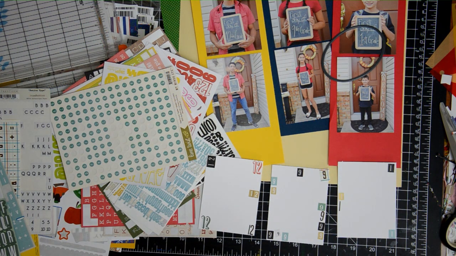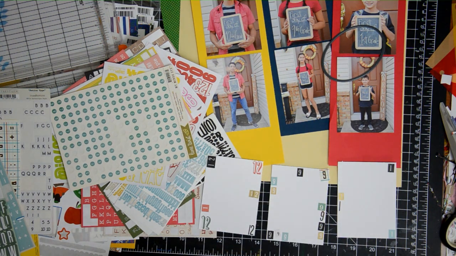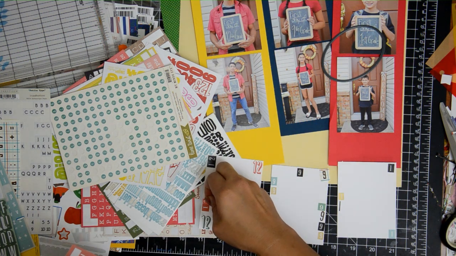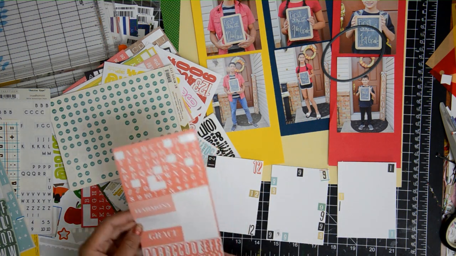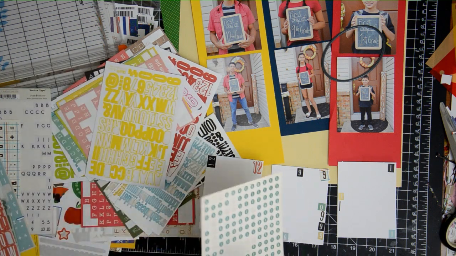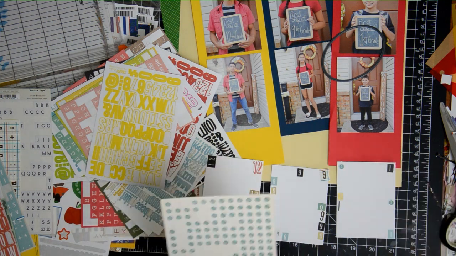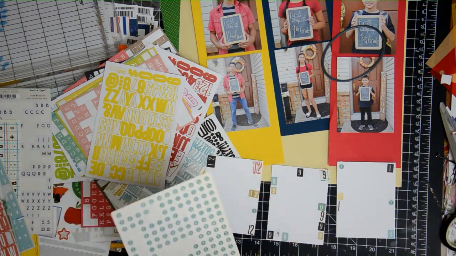So these are photos of my kids' first day of school in 2021. My son was a senior, my daughter was a freshman, 9th grade, and then my youngest was a 1st grader. So I thought that I would frame the full body shots of each one of them by our front door. And I'm going to frame that with these 3 by 4 pieces of white paper.